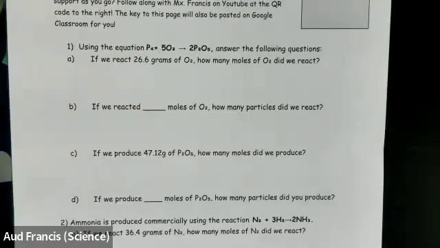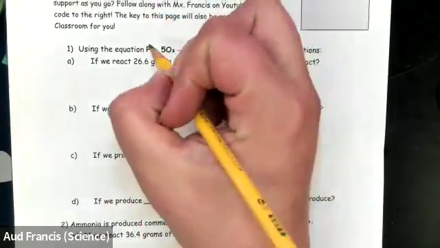For today, we are taking a look at the equation here. So we have P4 plus 5 moles of O2 creating this guy right here, this P2O5. So we are looking specifically at the moles and grams conversions here. As a reminder, your conversion looks like this.